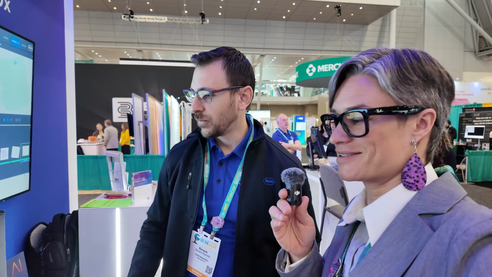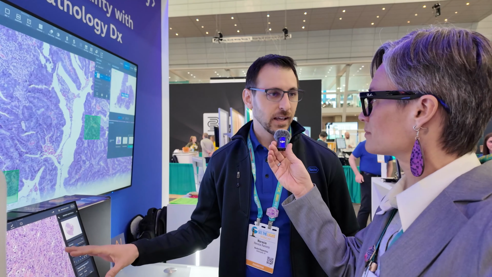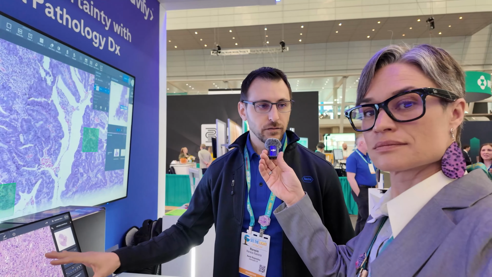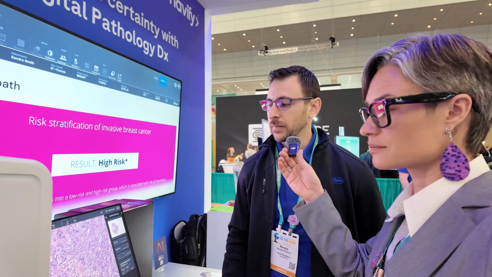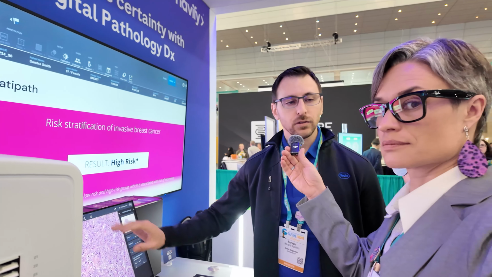And is there any way of automating this? Do you have any AI to do it? Yeah, so the software actually has a quality control tool inside that can flag slides that maybe won't pass the quality control. So there's a setting for that. It's an automated setting. And then in a fully automated workflow, you don't have to do any of this.